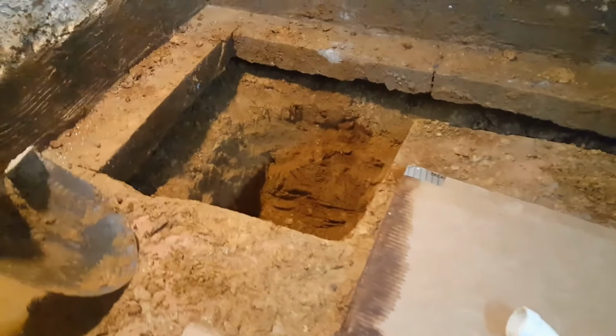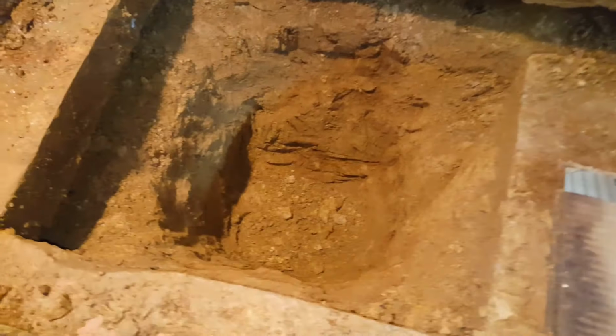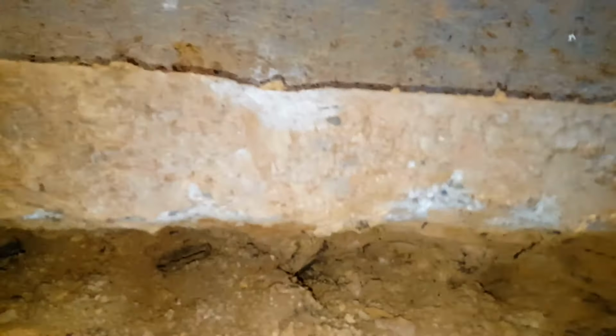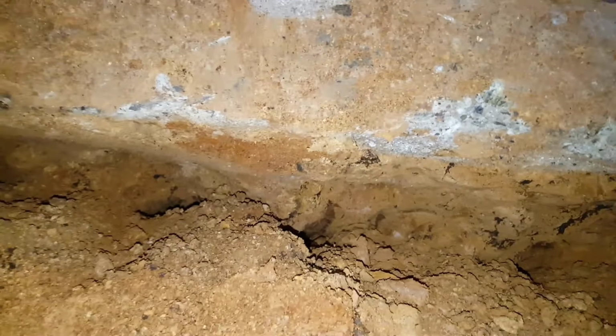So to remedy this problem, the first thing we need to do is cut the floor and dig a sump basin, an area deep enough to put a sump pump and a sump pit. Next, we need to cut along the basement wall for a footer tile. Footer tiles drain the block wall.